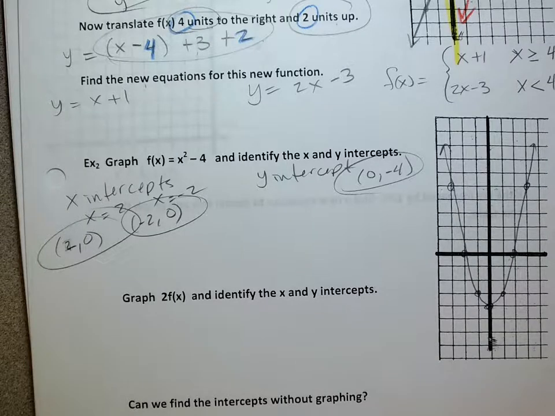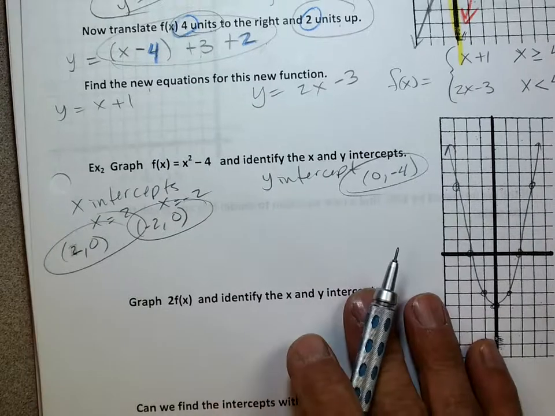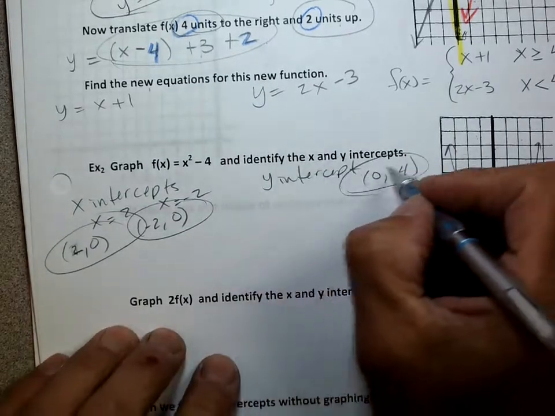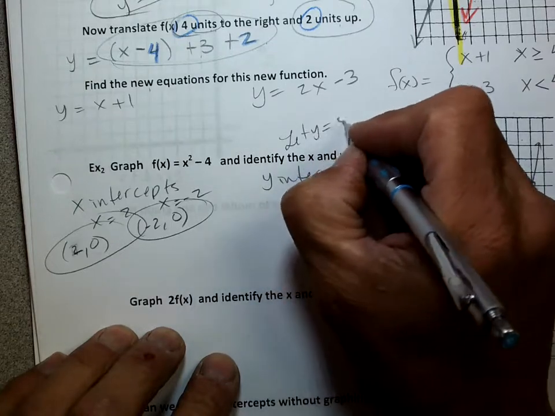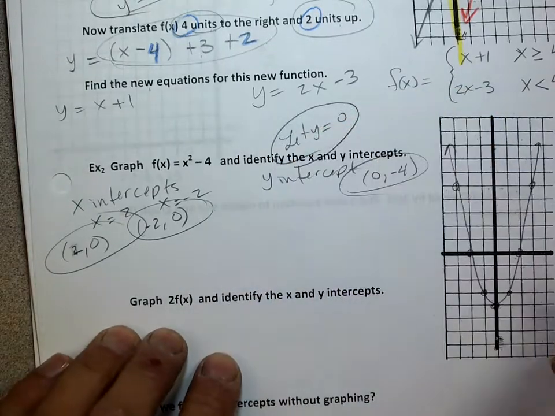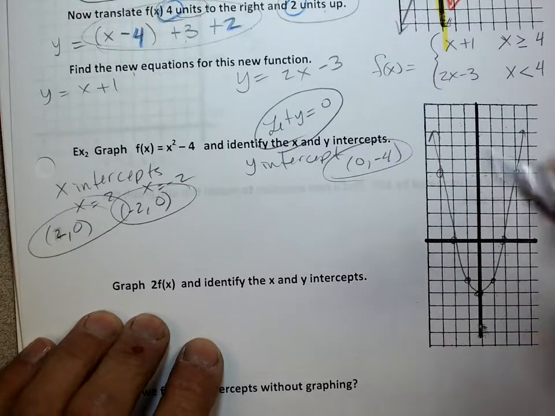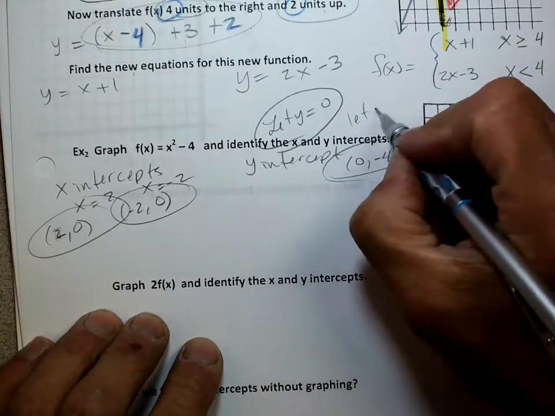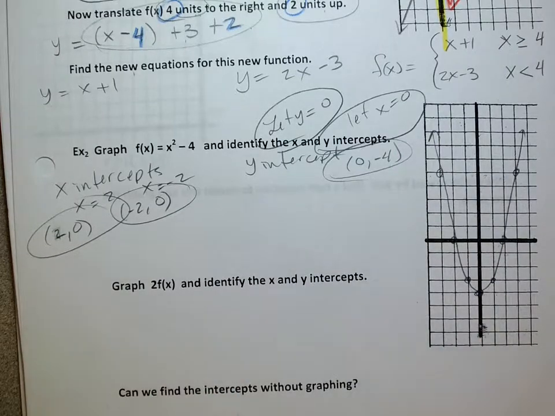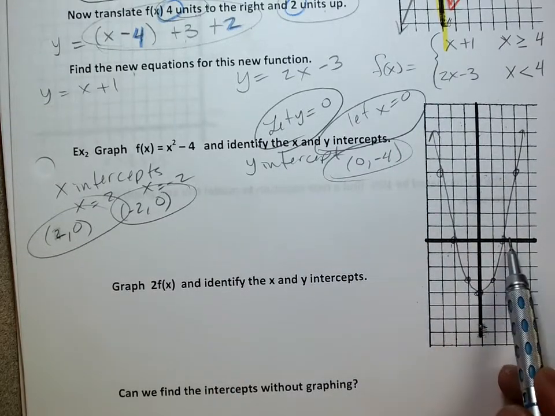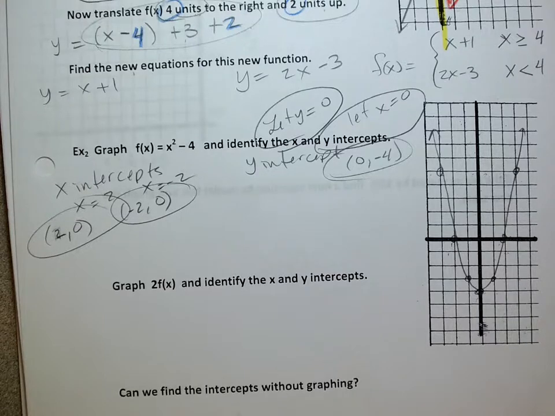Now I got that from the graph. What if we can't figure it out from the graph? Well, we'll go and do the math. The math is this. To find an x-intercept, let y equal 0. To find a y-intercept, let x equal 0. Okay, so instead of just looking at it, because the graph is easy, I can say, well, it's there, and it's there. But if you don't have your graph, you could still find it.